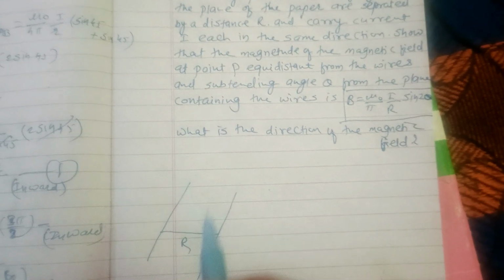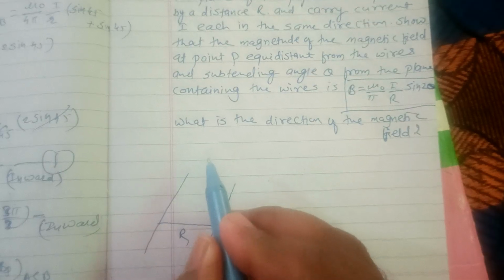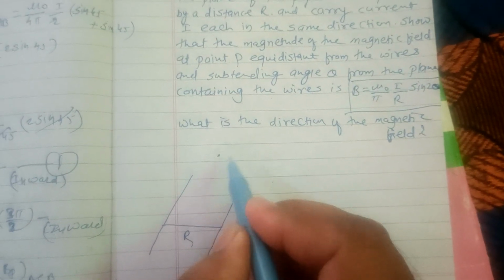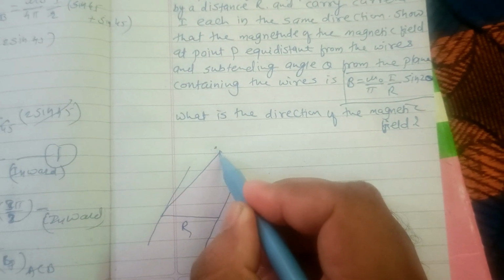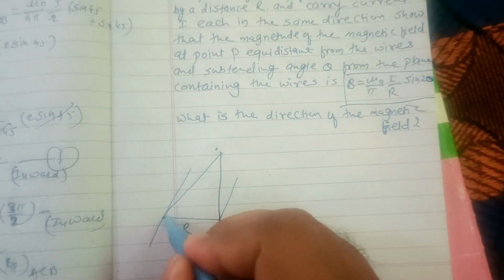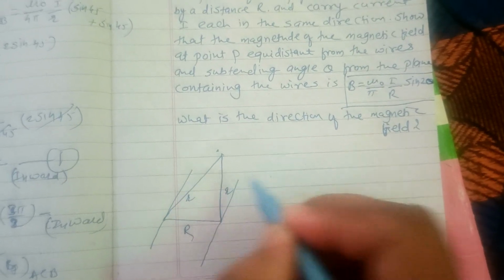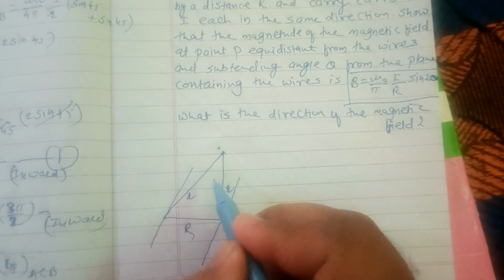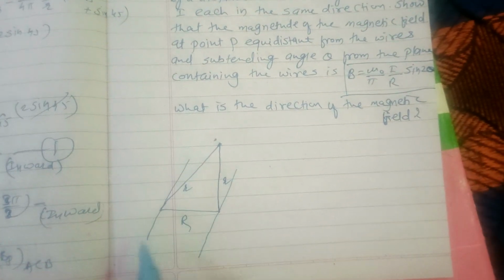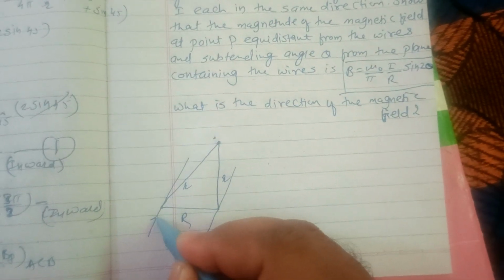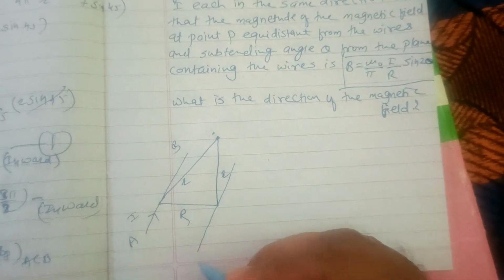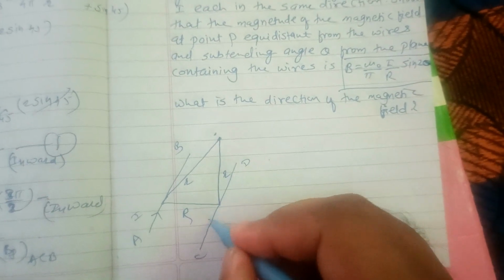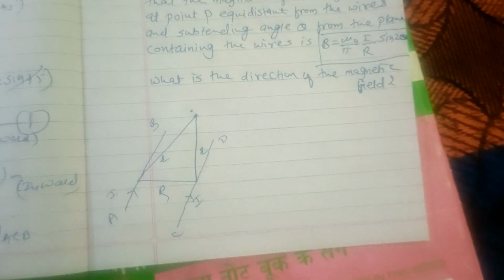Now here we have to find the magnetic field at point P. Suppose this is point P. This point P is equidistant from this wire and from this wire also. So let us think that this is small r and this is also small r. This is perpendicular to the plane of the wires. This wire carrying a current I, we will name it AB, and this wire CD also carries the current I. Both carry the current I.